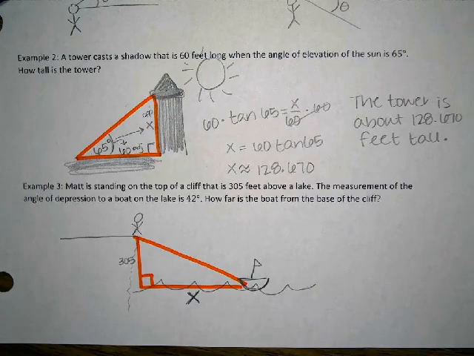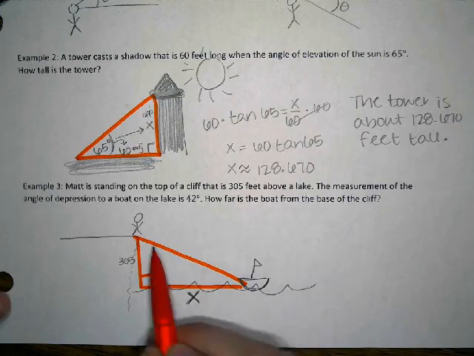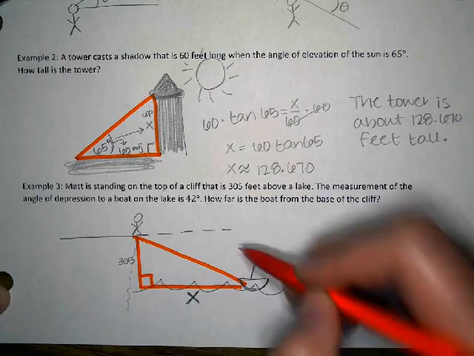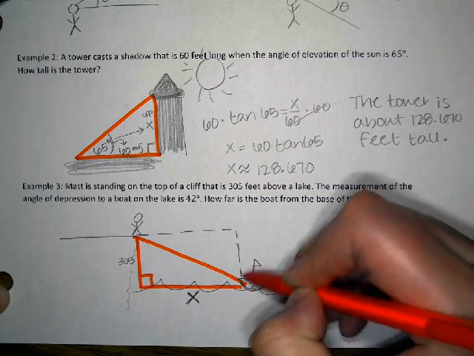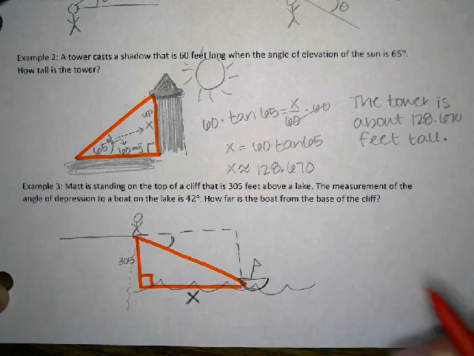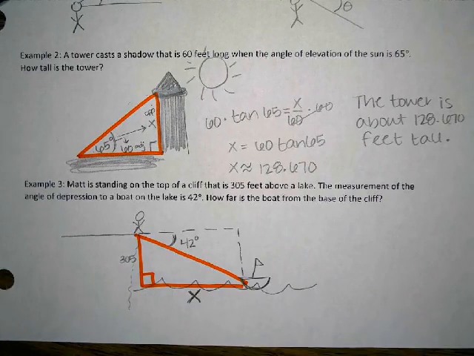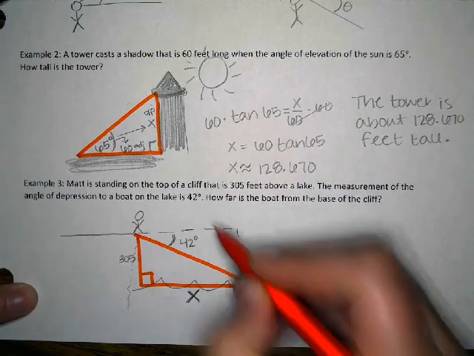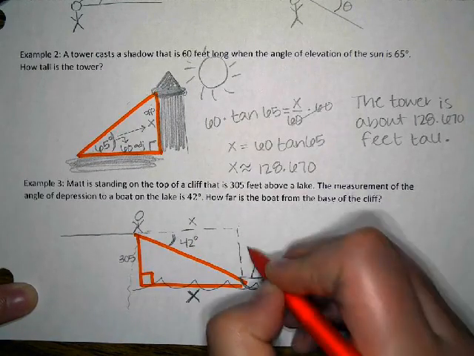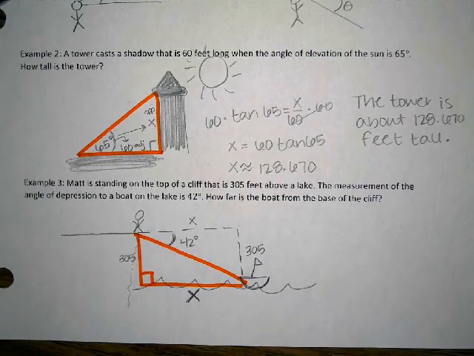I did not. So I'm going to draw an alternate triangle. You're going to see it. Straight out, right? Because angle of depression is straight out and down. Do you see it? Yeah. This is the angle of depression. This is 42. Everyone see that? That's 42. So this length right here is also x. This length over here is also 305. Everyone see that? So angle of depression, straight out and down.